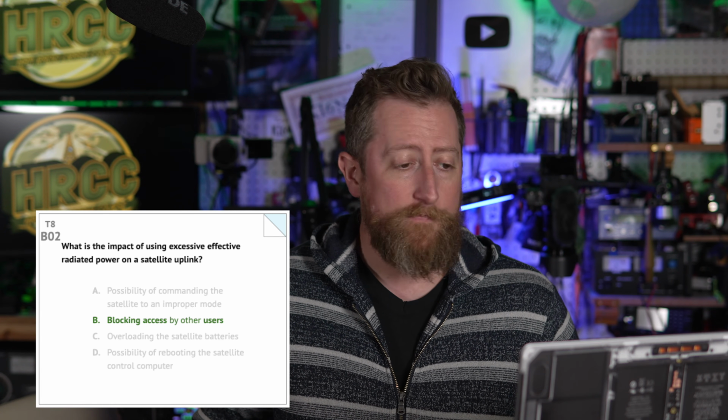Bravo 01, what telemetry information is typically transmitted by satellite beacons? It is C, health and status of the satellite. Telemetry is information that a satellite downlinks. It could be a number of things, but in this case, for amateur radio satellites, it's health and status of the satellite.